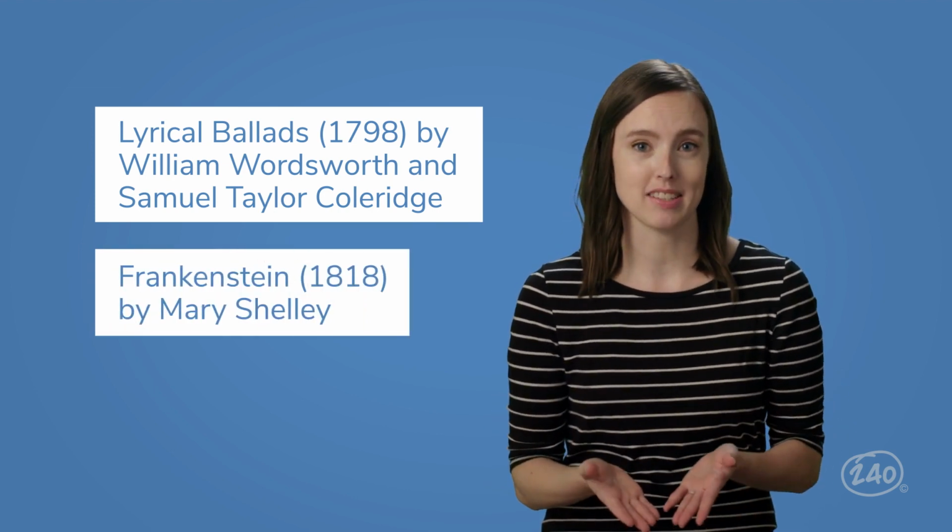Romanticism. It's exactly what you would expect. It was a literary movement that championed nature, romantic love, the individual, and the imagination. Romanticism shifted the focus of literature from society and its demands to the feelings of the individual. Works from this movement include Lyrical Ballads by William Wordsworth and Samuel Taylor Coleridge, and perhaps surprisingly, Frankenstein, which is associated with Romanticism, but does mix in some horror and mystery.